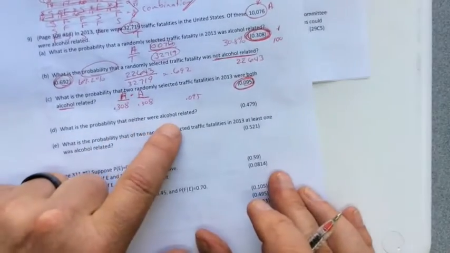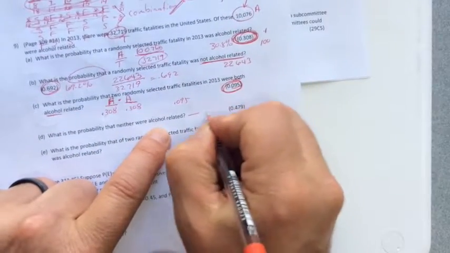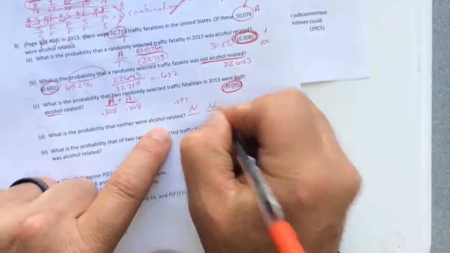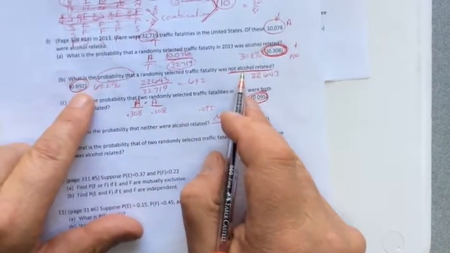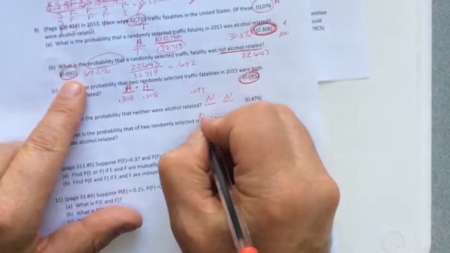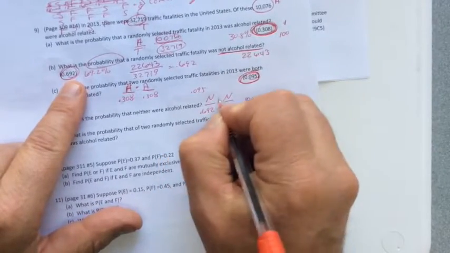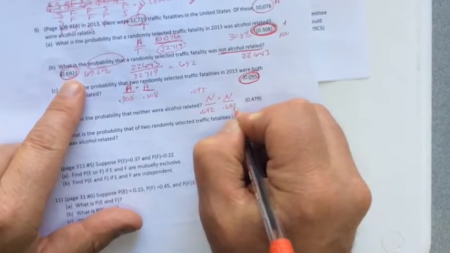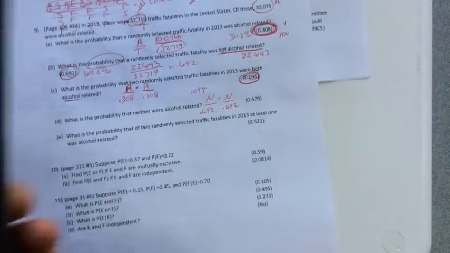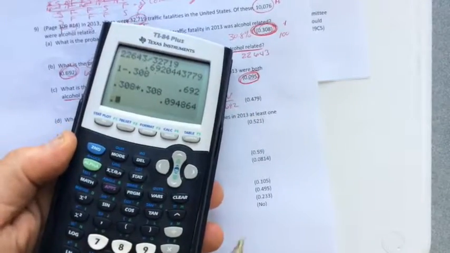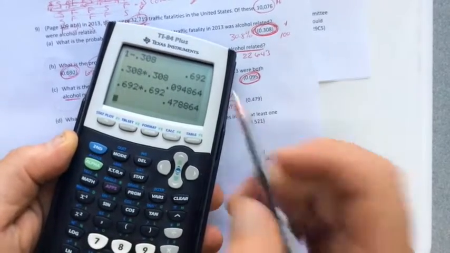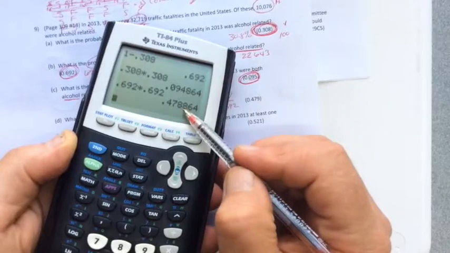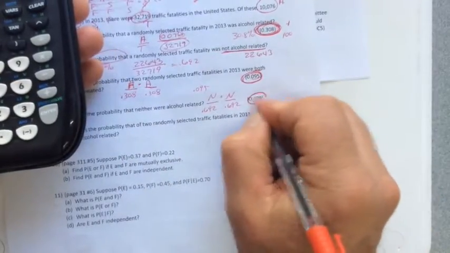Okay, what's the probability that neither were alcohol? So I'm going to draw those two. Not. Okay, well we found that up here already. The nots were 0.692. So not alcohol was 0.692, and not alcohol was 0.692. So 0.692 times 0.692 is 0.479, which is what they have.